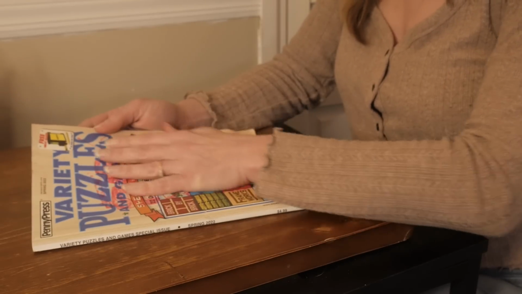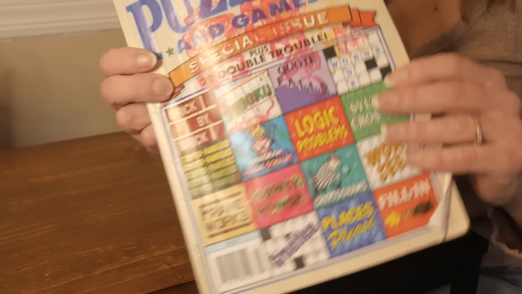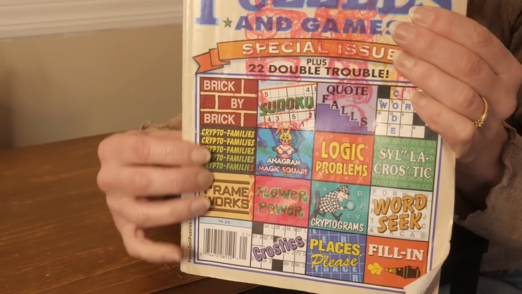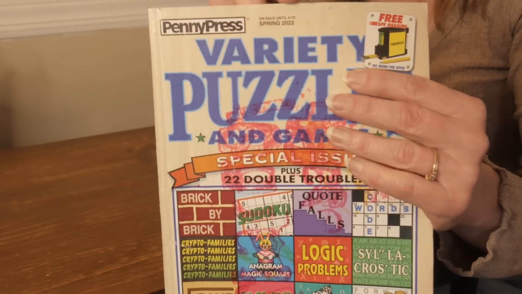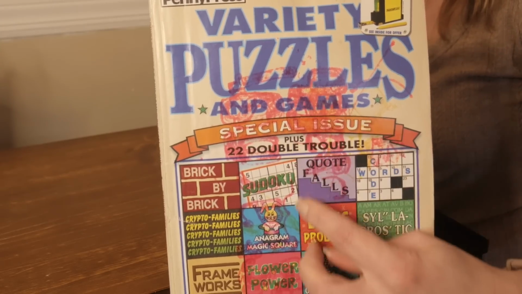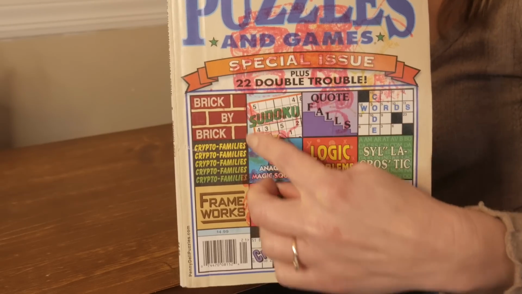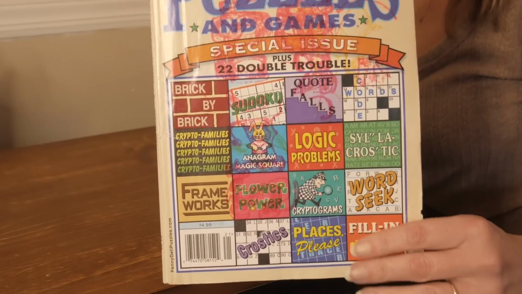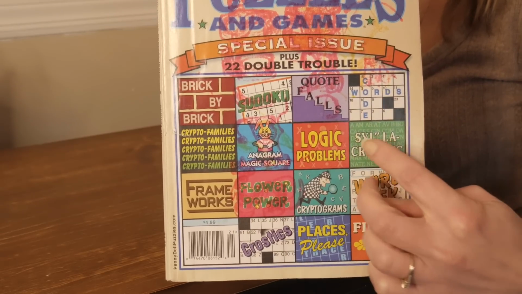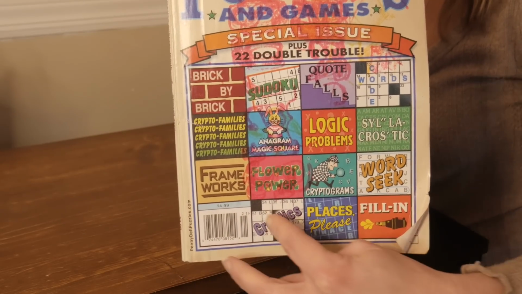So today I would like to have a look through this book of puzzles. You can see it is a variety puzzle book, and it is scribbled all over, but that's alright. And there's some images here of just some of the types of puzzles that are inside.